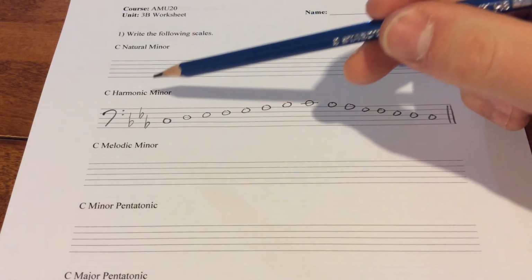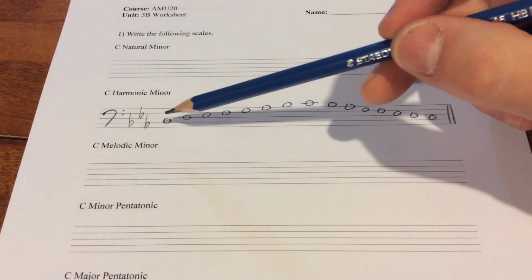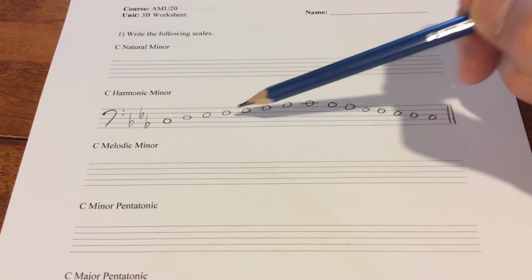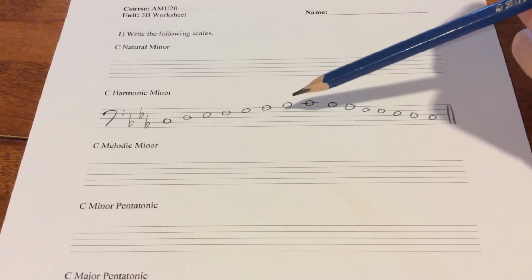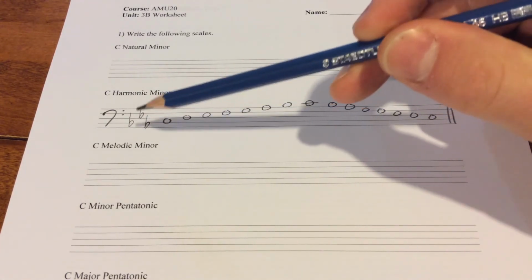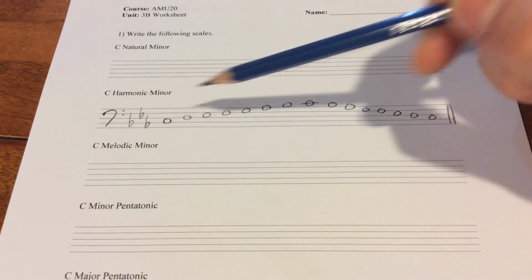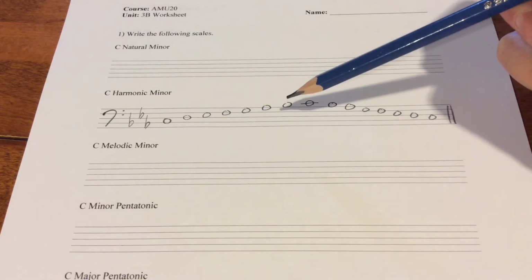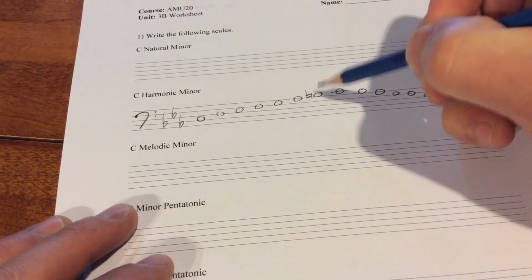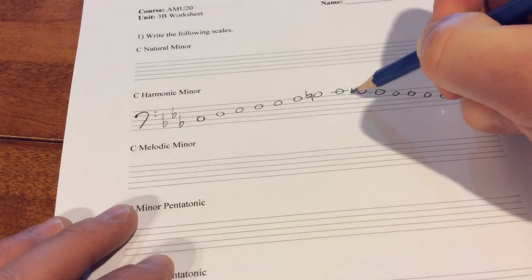C natural minor. But remember, harmonic minor, what does that mean? It means raise the 7th relative to your key. So 1, 2, 3, 4, 5, 6, 7. This pitch currently is a B flat. Remember this effect. So the B's, the E's, and the A's are all flat in C minor. So currently this is a B flat, which means that if I need to raise that by a semitone, I need to use a natural. And it also stays raised in its descending form.